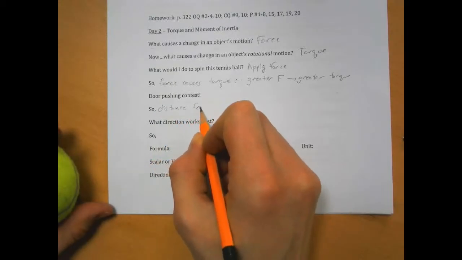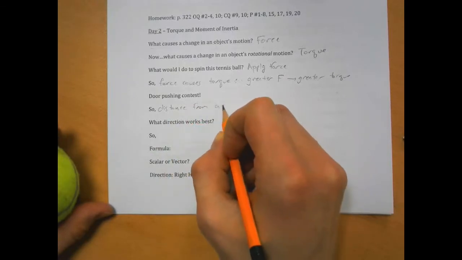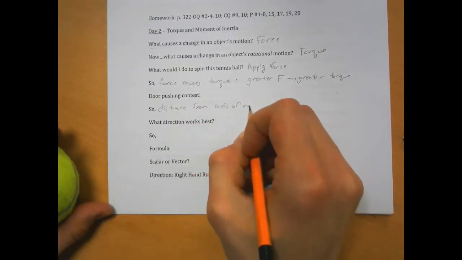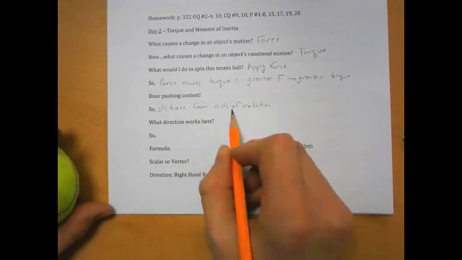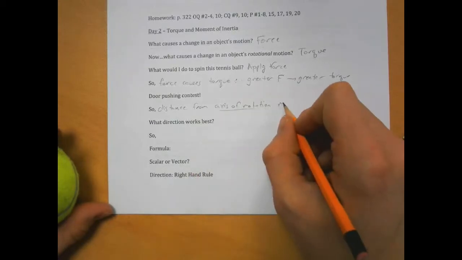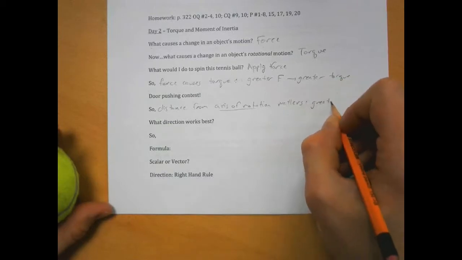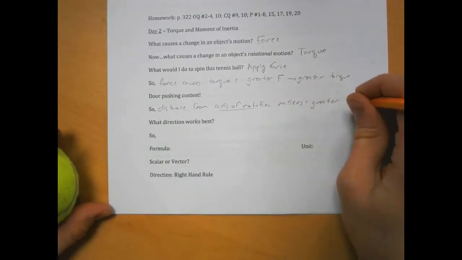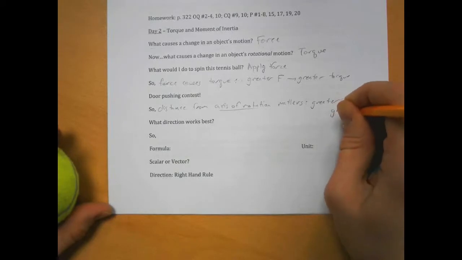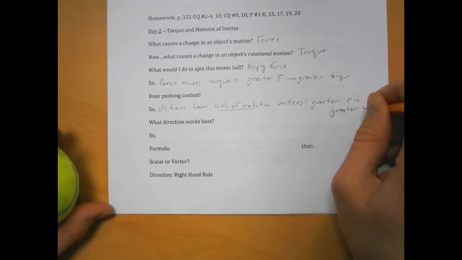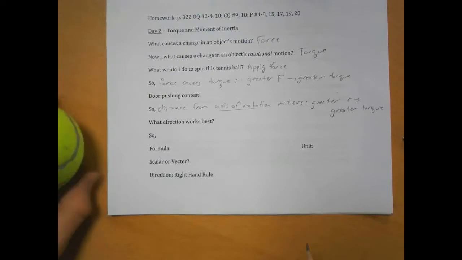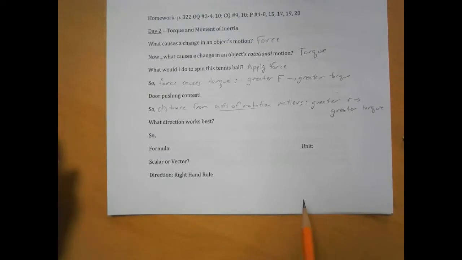Distance from what's called the axis of rotation matters. The variable we use for that is r, and the farther away you are from the axis of rotation, the easier it is to cause an object to rotate. And think about what direction works best.